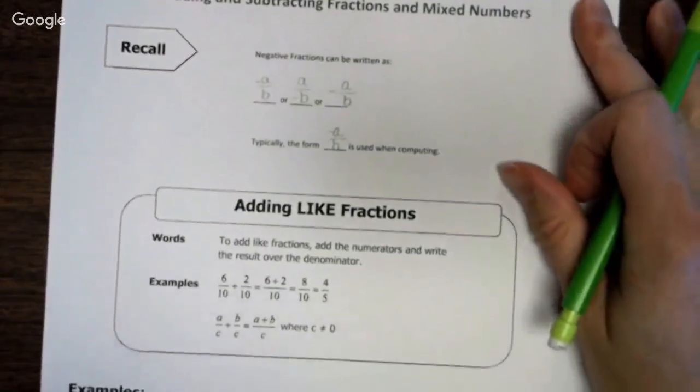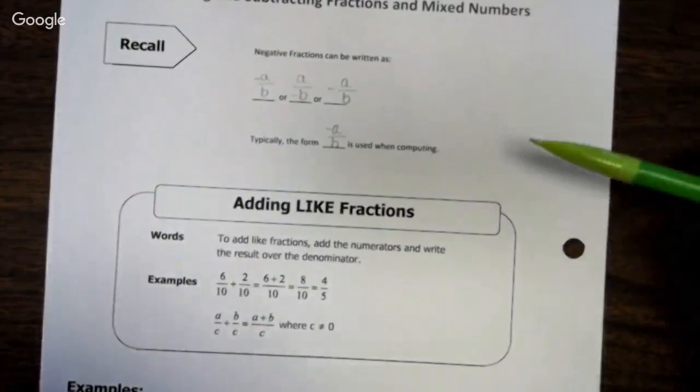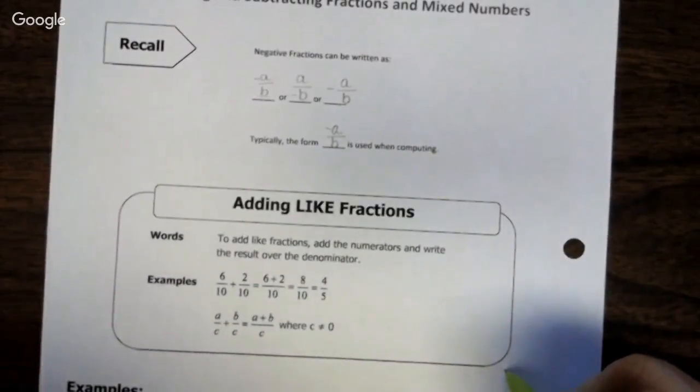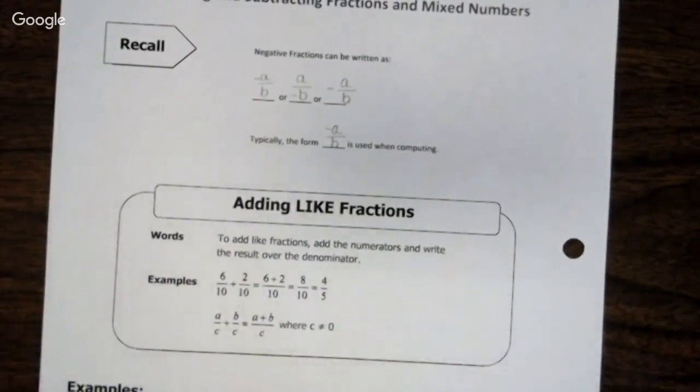All right, so let's talk about adding like fractions. You've done this many times before. I'm just going to remind you that when you're adding fractions, you are finding common denominators. The only thing different that I'm going to add in today is negative numbers. So let's look at the examples.